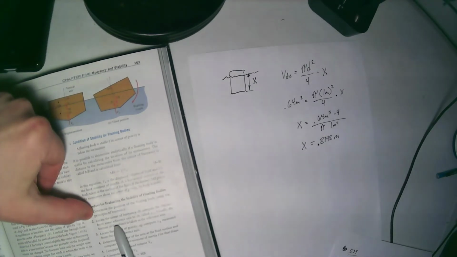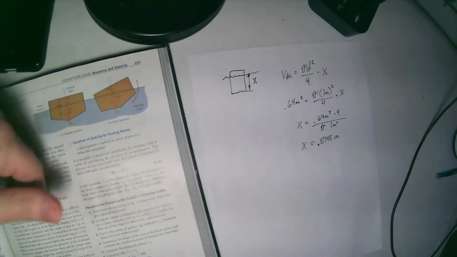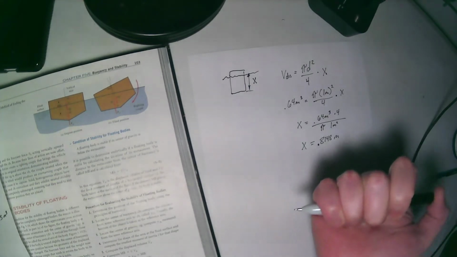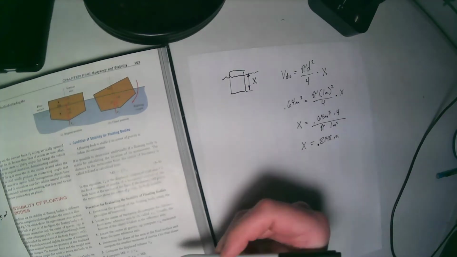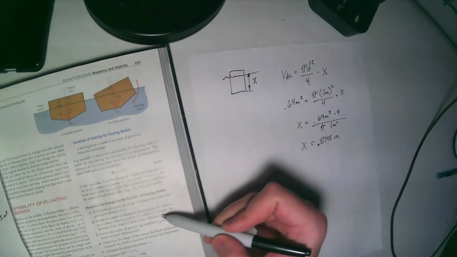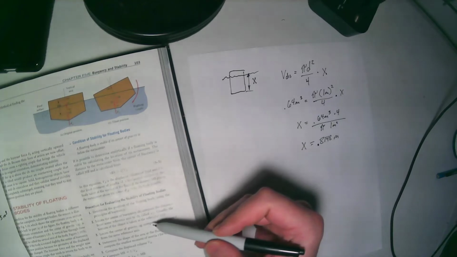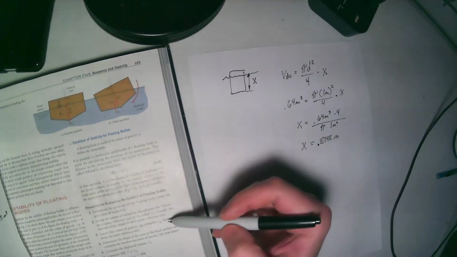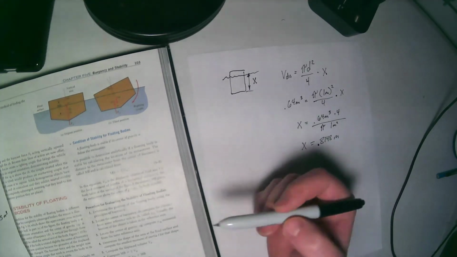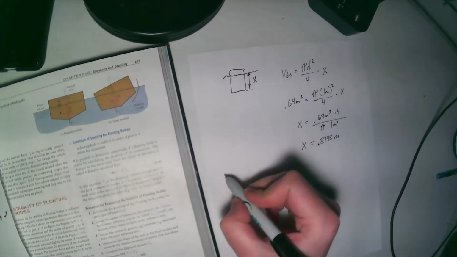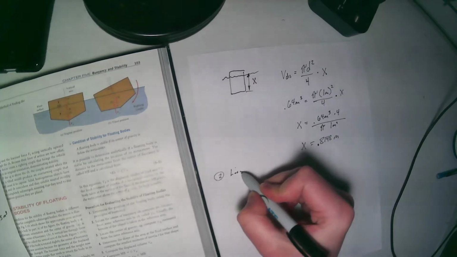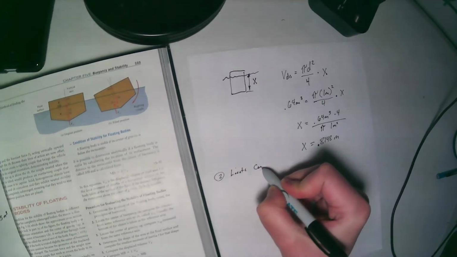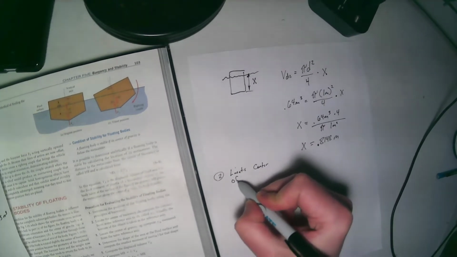Next, we want to locate the center of buoyancy. This one's a little bit easier now that we've got this x distance into the water. This center of buoyancy, referenced from the bottom, we want to call YCB. So the second one, locate center of buoyancy.